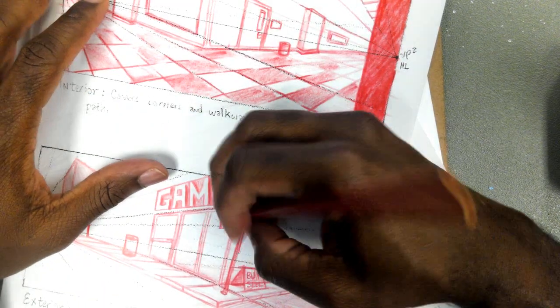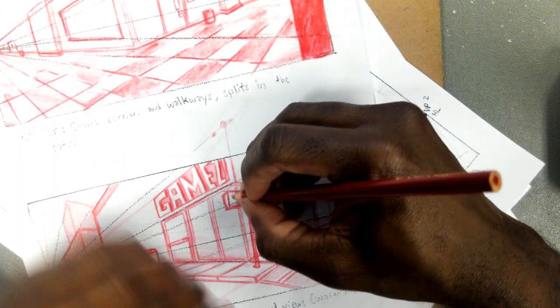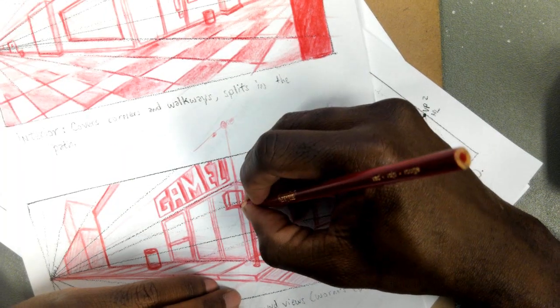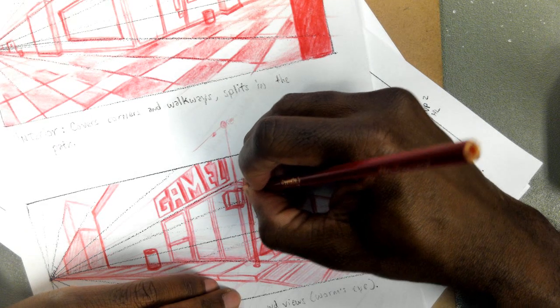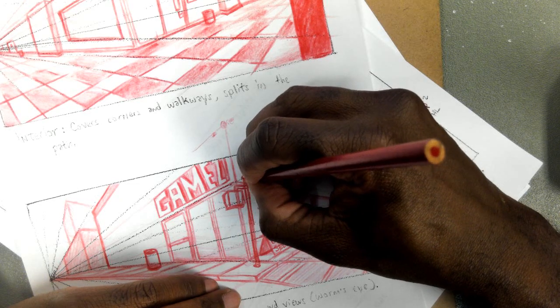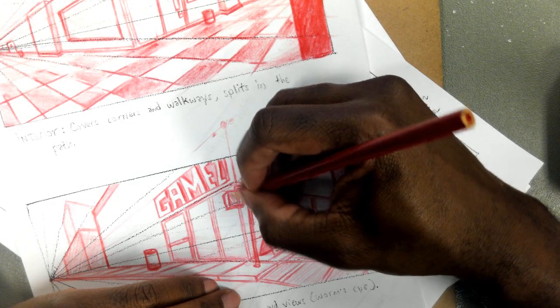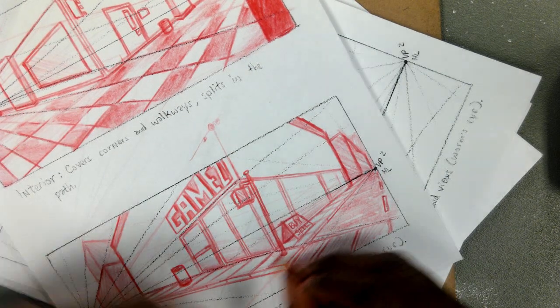And because it is above our horizon line, we should be seeing the bottom of it. Give it a little bit of shadow there.